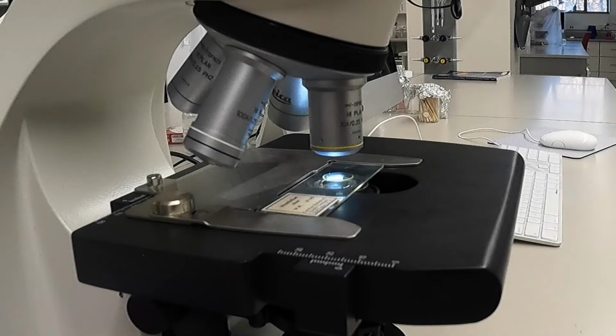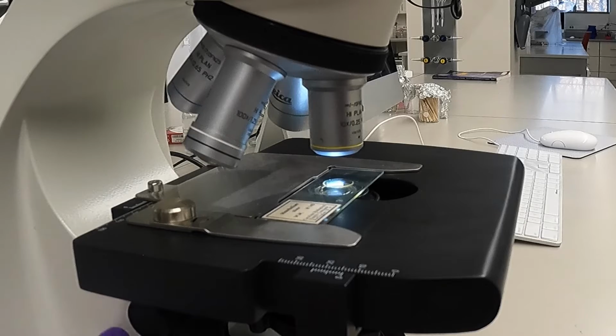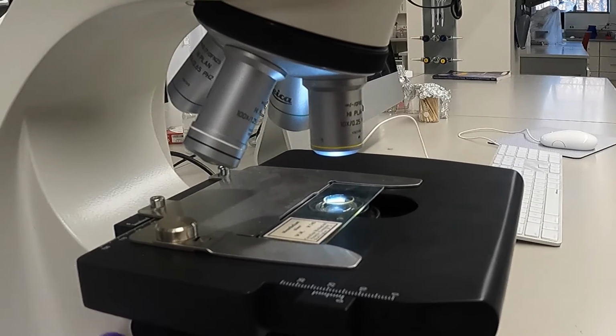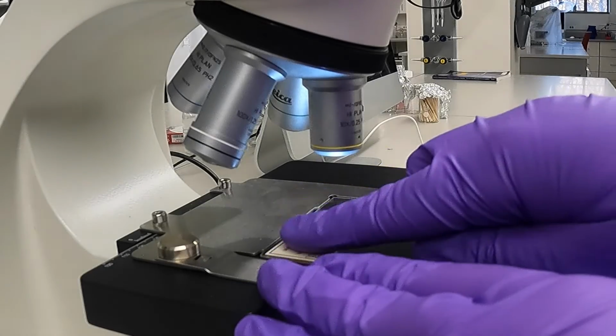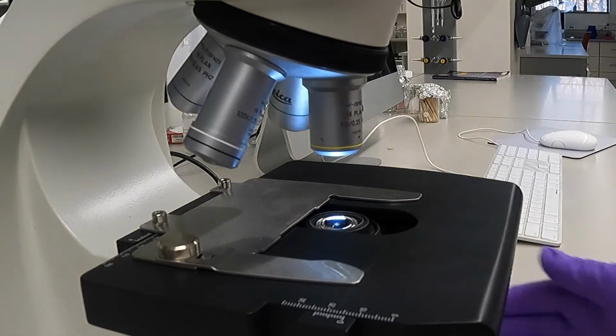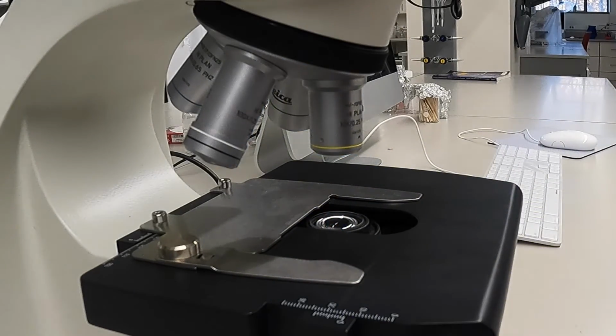When you are done with the microscope for the day, go through the following steps. First, lower the stage. Then switch to the 10x or lowest powered objective. Finally, remove your slide, power off the microscope, and replace its cover.